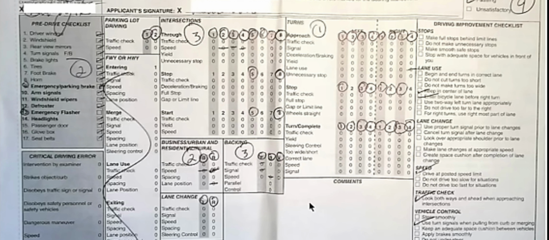It's stated on the DMV driving evaluation score sheet you will sign at the beginning of the drive test. To pass, you must have no more than 3 errors marked for items 9 to 14 on the pre-drive checklist, no marks in a critical driving error section, and no more than 15 errors marked for the scoring maneuvers. So we will evaluate each of those sections.